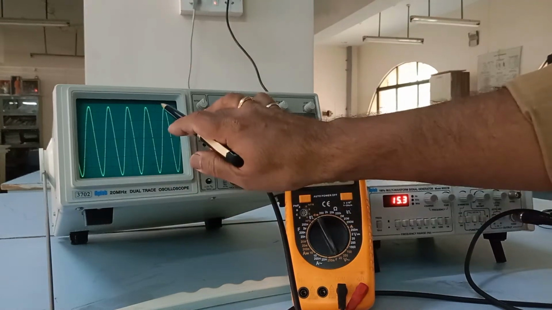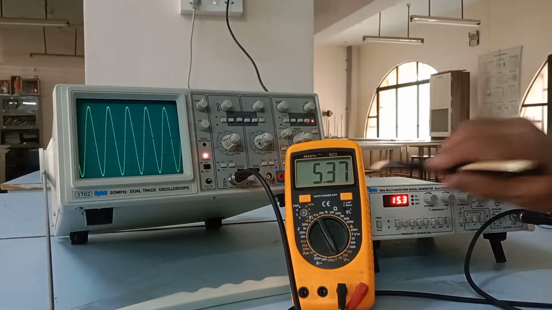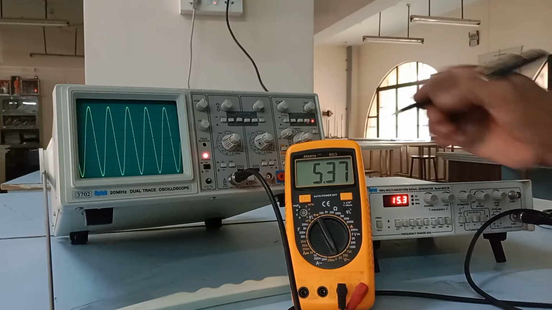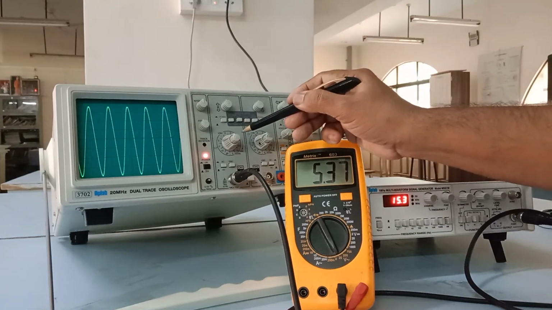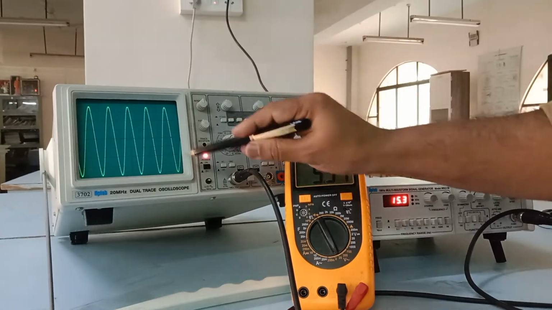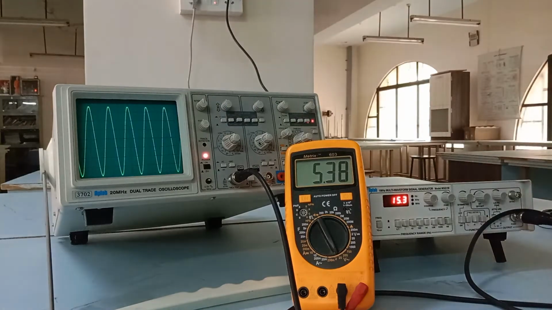That 5.37 is from the CRO, and here you are getting around 5.38. That is using the digital voltmeter or digital multimeter. So we have noted down the 5 values for the different voltages. To understand how you can use the knob, that is the sensitivity knob, volt per division, to measure the accurate voltage from the CRO.